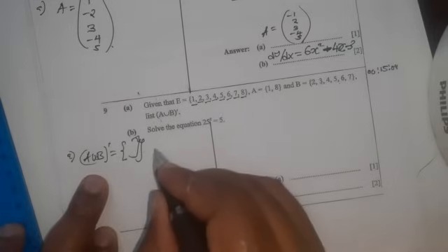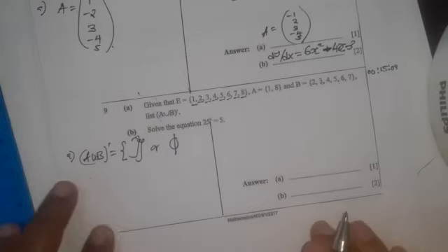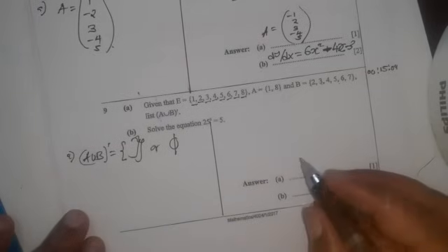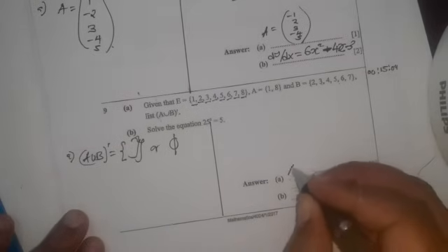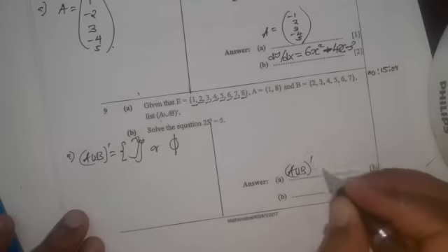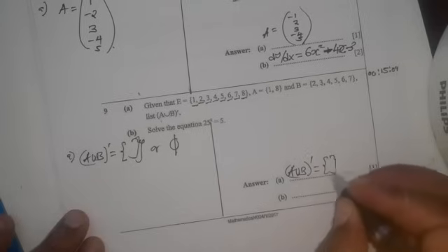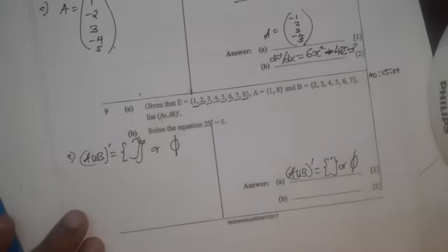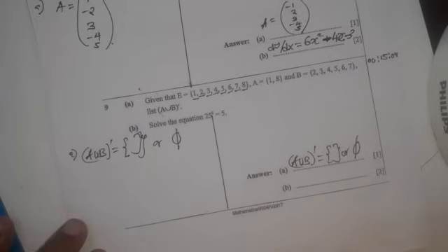So you can use this or use the phi. Right? So that is what you're supposed to write. So the answer here, the complement of A union B is equal to empty. Or you can use this one. Okay, that's all for this question. We go to the next one.